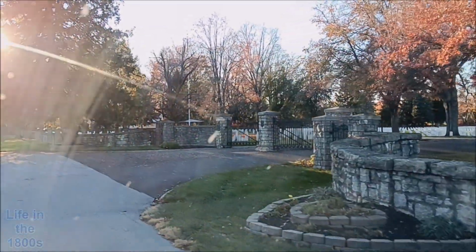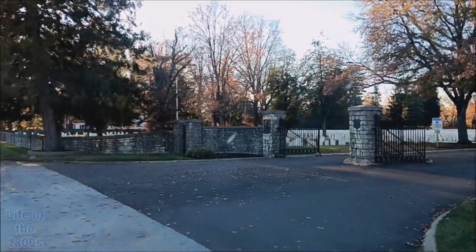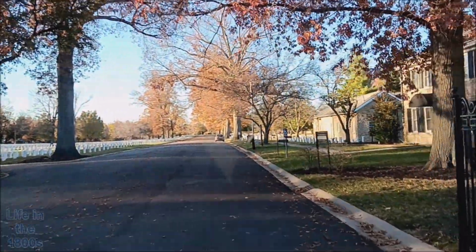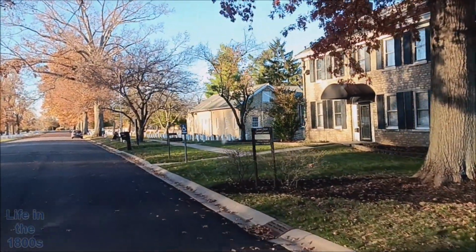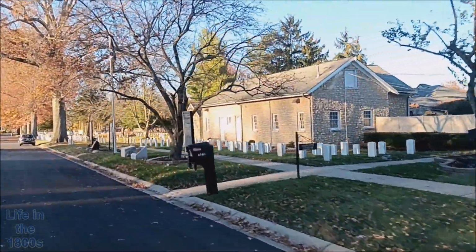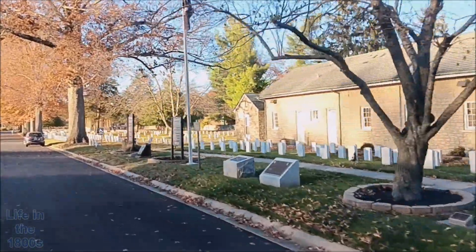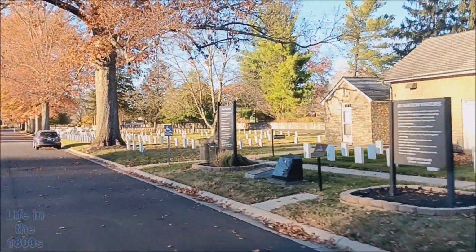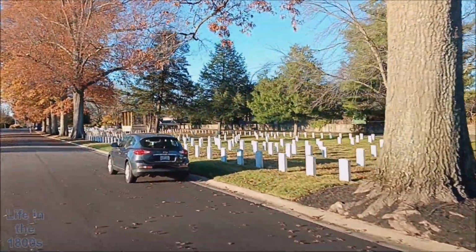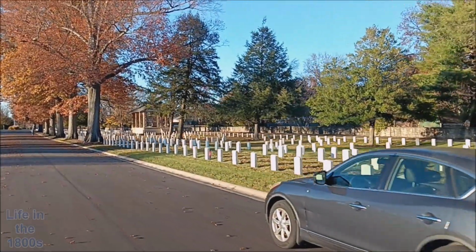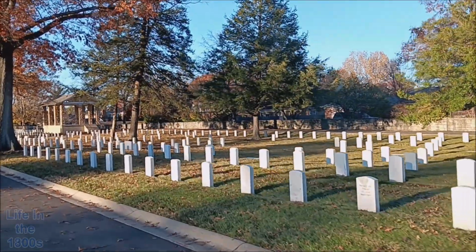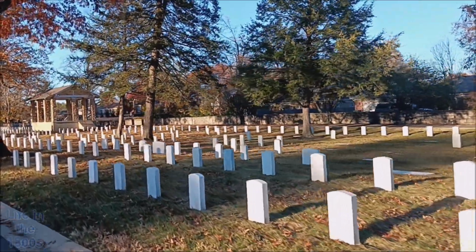Okay, we are now at the Zachary Taylor National Cemetery. And somewhat of a small cemetery. I'm going to jump out here in a second and do some filming. There's a monument, I believe, up the road here that was built in 1883. And let me go ahead and park it and we'll go check that out.